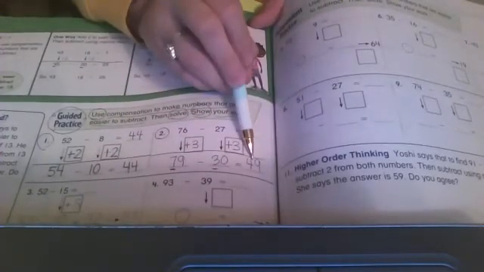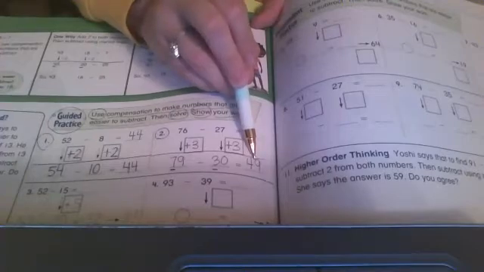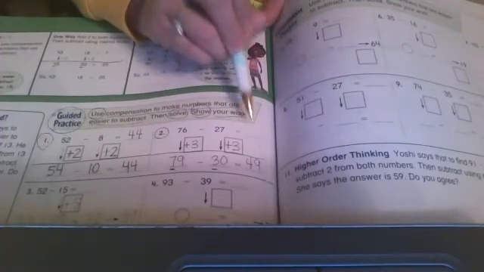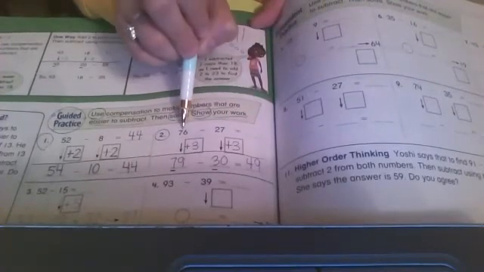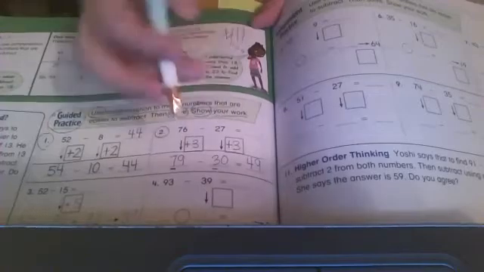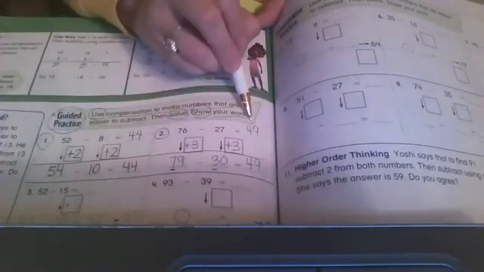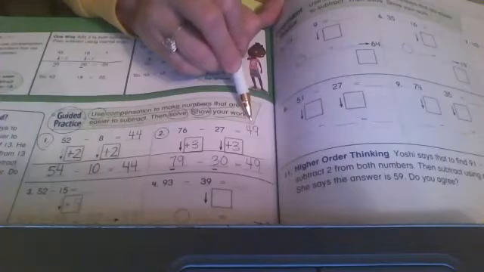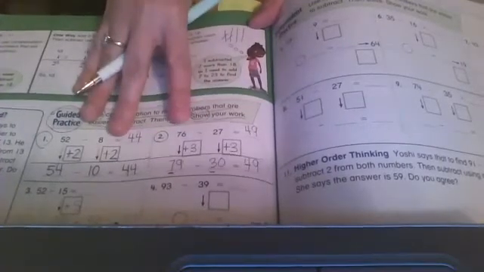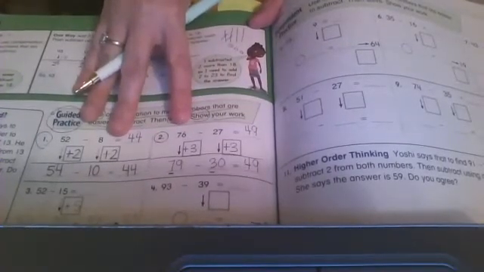Okay, so now I can take what I just calculated and bring it back up to the original equation. 76 minus 27 equals 49. Okay, now that is one way to do it. Let's look at the second way to do it with number 3.